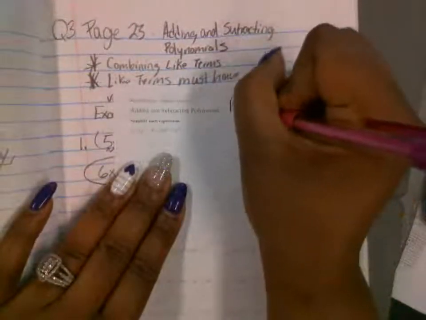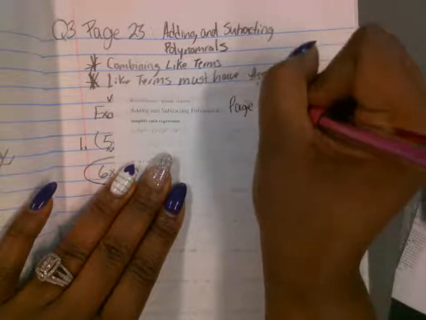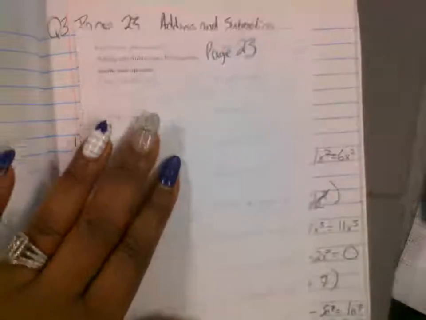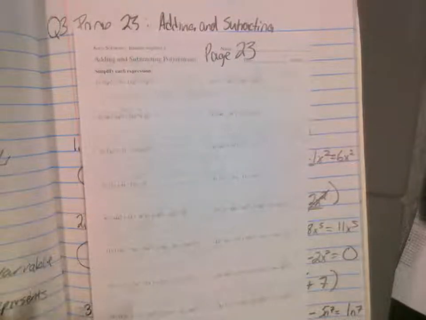And this is also, we're going to paste this down when we're done, but this is also page 23. Row 1, please put your calculators back. Don't do it yet. No, don't glue it until you finish.